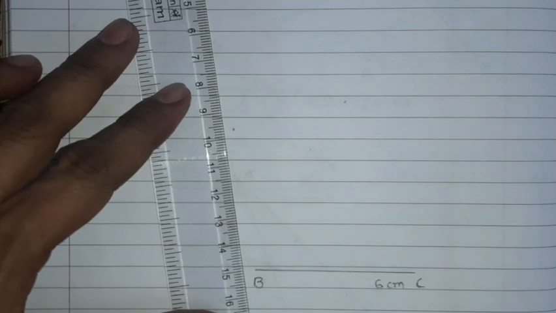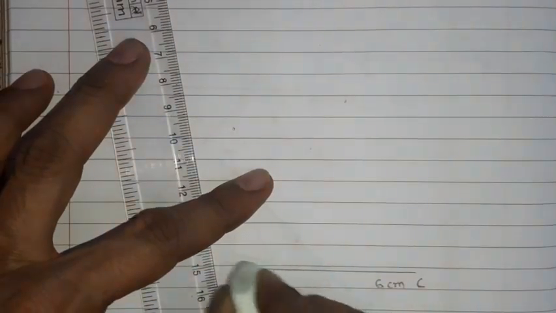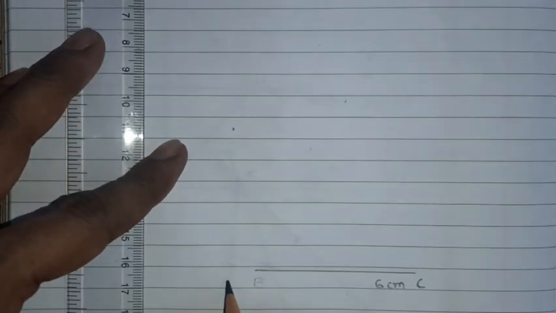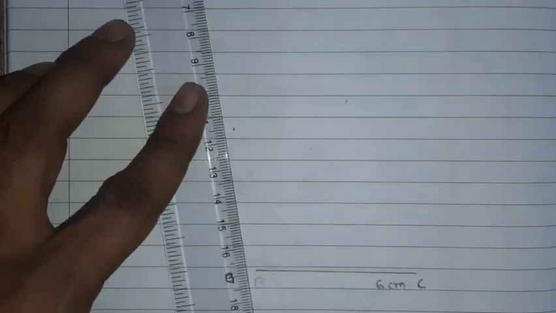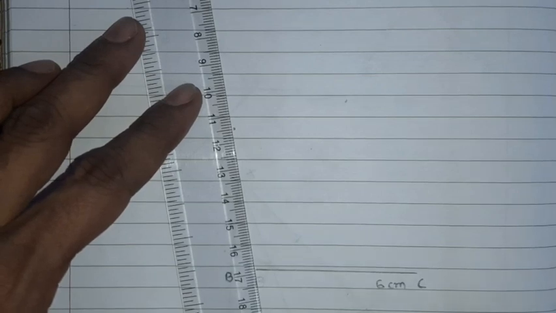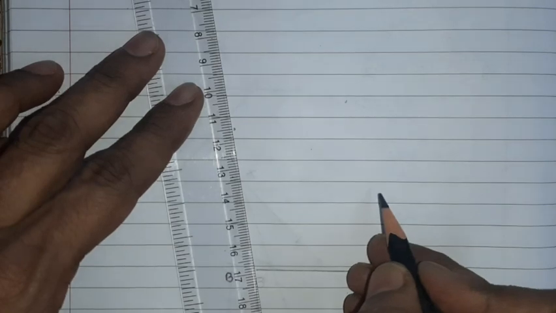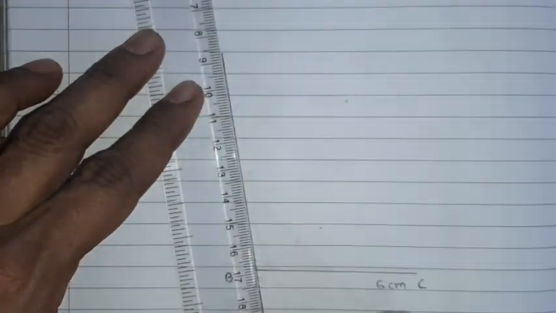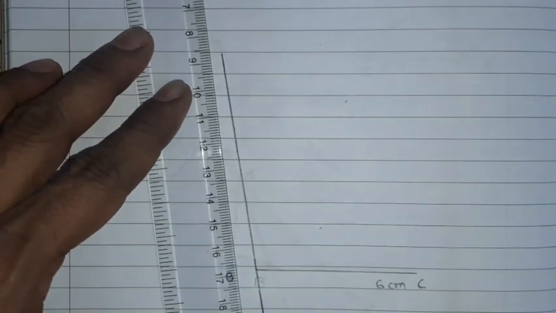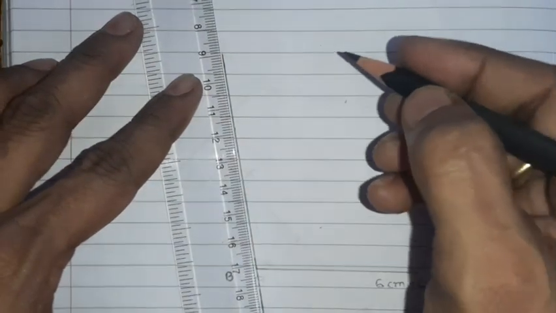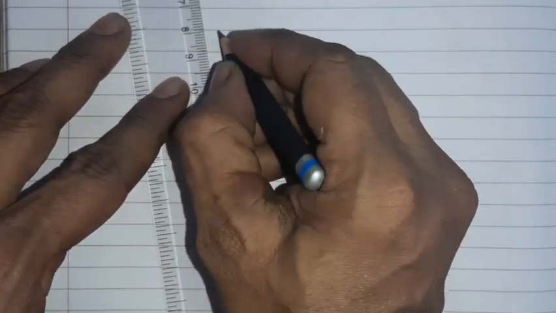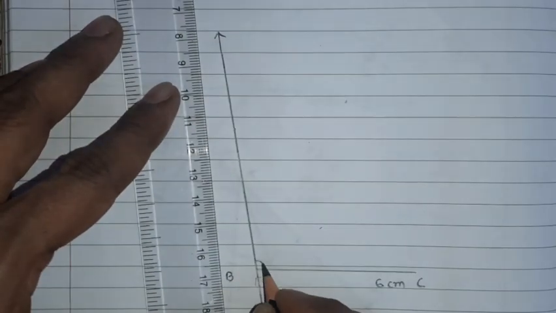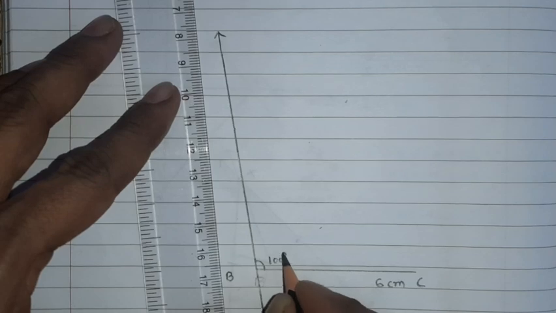Dear student, just now I told you that here we have to take point B and join this. As we know that the opposite side of the given angle is greater, therefore we have to produce this ray, or extend this ray, below the base. Now dear student, see like this. This is the angle of 100 degree.